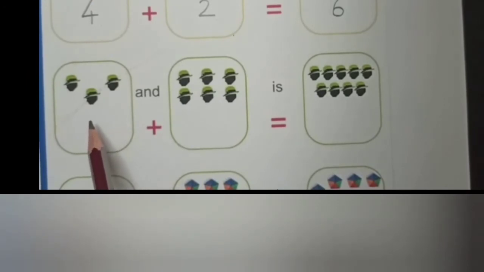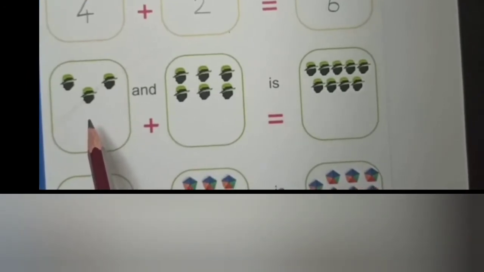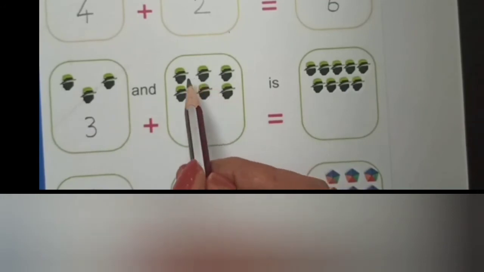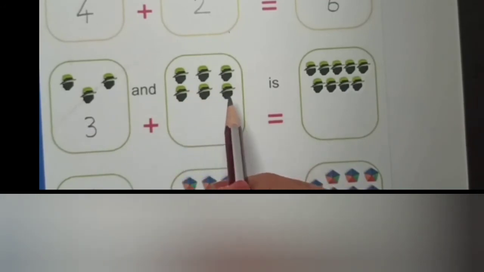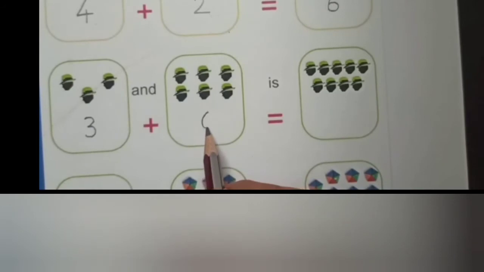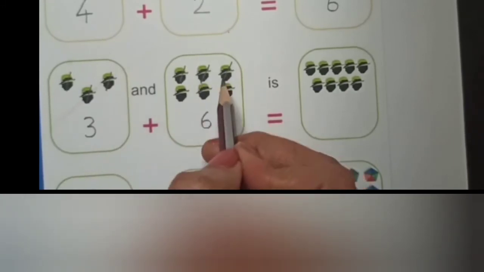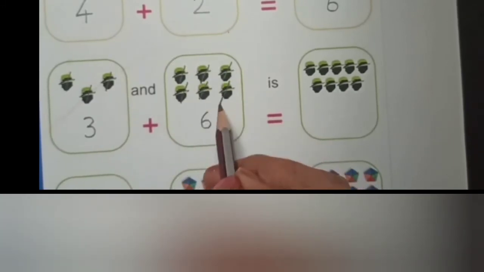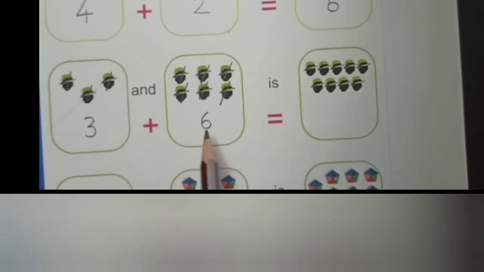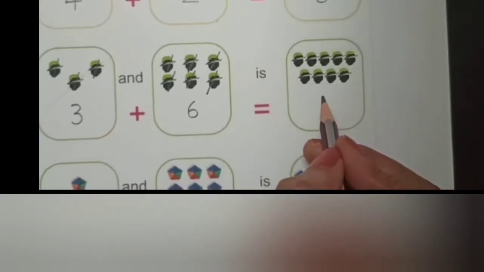Now here we have hats. Let's count the hats. 1, 2, 3. So we shall write number 3. And here 1, 2, 3, 4, 5, 6. Number 6. 3 plus 6. Let's count. 1, 2, 3, 4, 5, 6, 7, 8, 9. So 3 plus 6 is equal to 9.